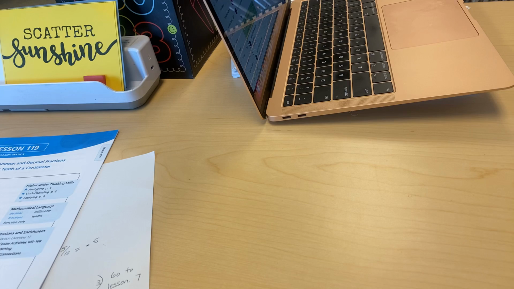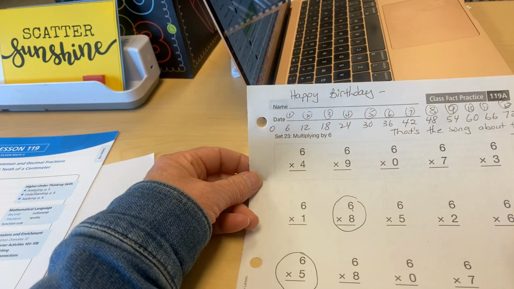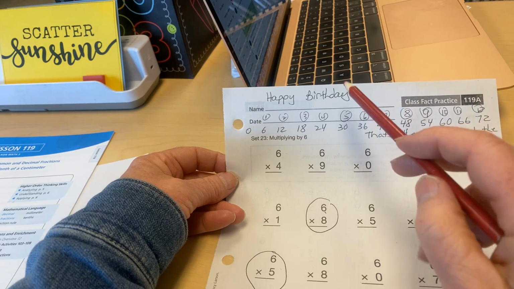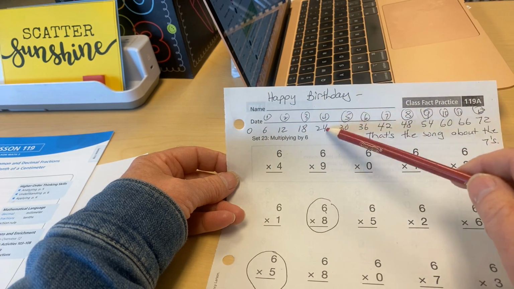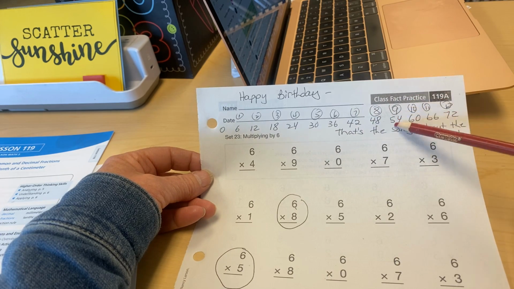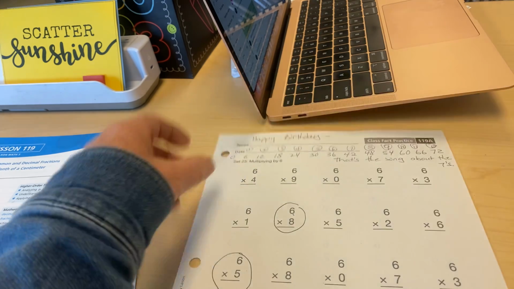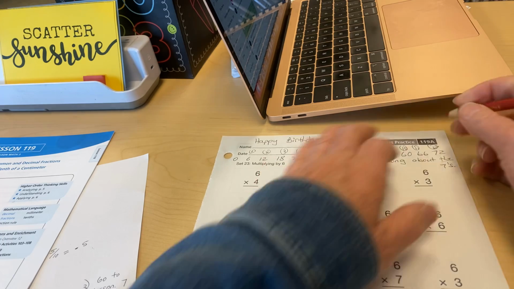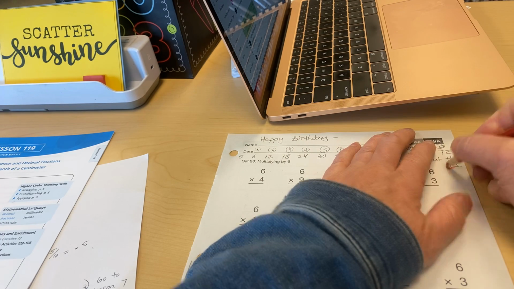So one of your homework pages is the 6s. And here's the song again. Happy birthday to you. Ready? 0, 6, 12, 18, 24, 30, 36, 42, 48, 54, 60, 66, 72. That's the song about the 7s. And it's not the 7s. That's the same song that we did before. It's a song about the 6s.